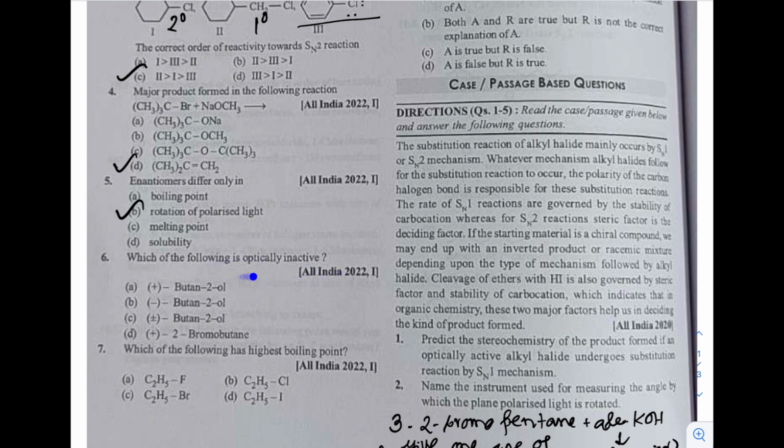Which of the following is optically inactive? Plus butan-2-ol. We have to draw the structure of butan-2-ol. Butan means 4 carbon atoms will be there, and this is the structure of butan-2-ol. And this carbon is chiral, as 4 different groups are attached to this carbon atom. So having a chiral carbon, it is normally optically active. So plus 2-butanol, this is one enantiomer, this is optically active. Minus 2-butanol will also be optically active.